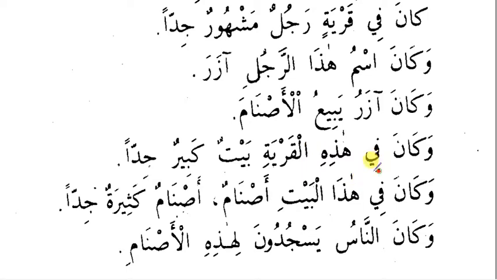So this is why fi hazihi qaryatin: fi is harf jar, hazihi is ism ishara muannas, and al qaryat is muannas, that's why we use ism ishara muannas. So fi hazihil qaryati, haza is ism ishara and qaryati is musharun ilayh. Why? Because hazihi is used for pointing to qaryati. So this becomes ism ishara and musharun ilayh, and then this will become the majroor of fi harf jar.